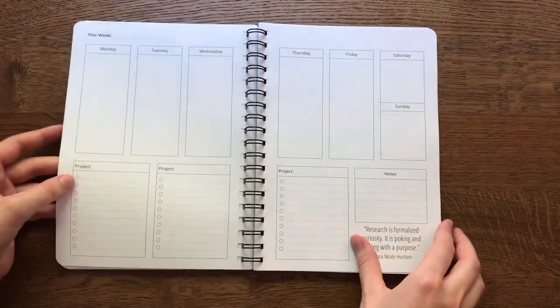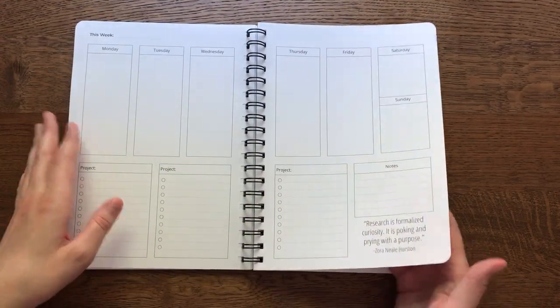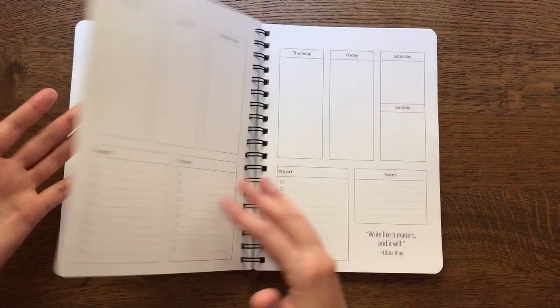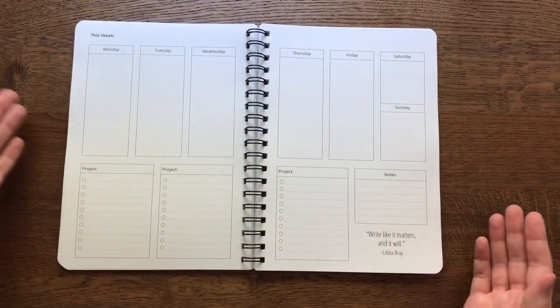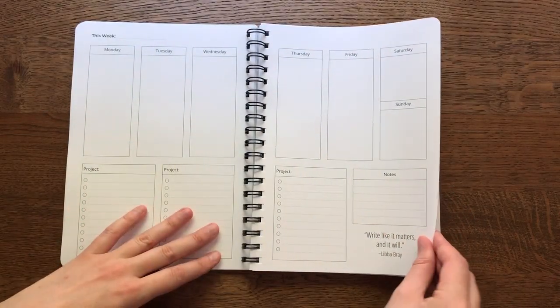So this planner includes 30 weekly spreads covering a 6-month intensive dissertation period. And each spread contains a different inspirational quote from writers, researchers, and thinkers who understand this creative process, and also additional note pages that are between each weekly spread.